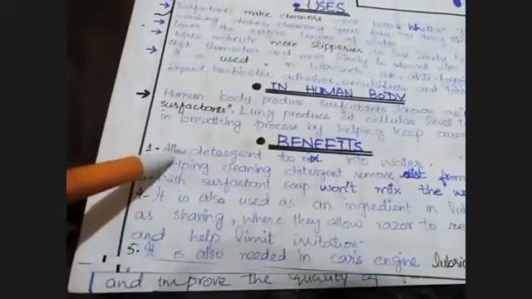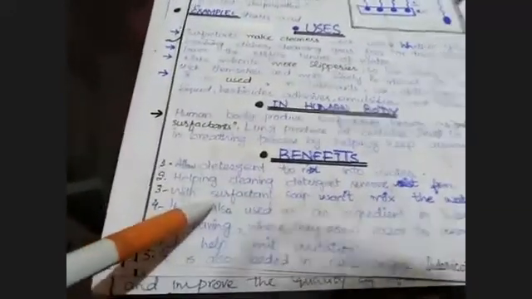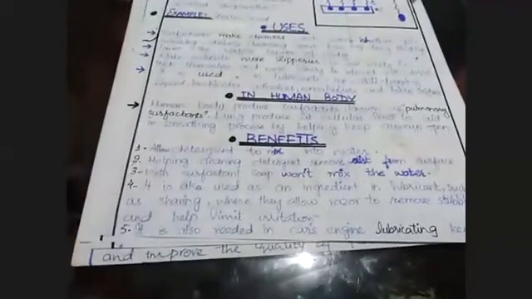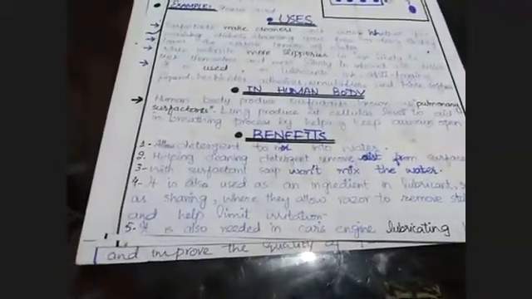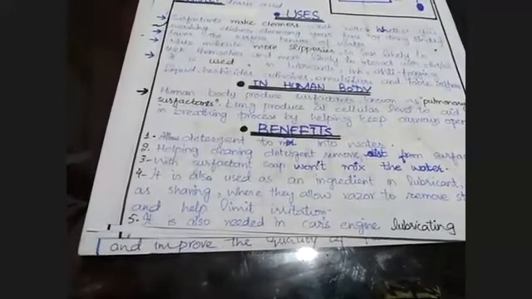What are the benefits that are provided by the surfactant in the detergent? It allows the detergent to mix into water, helping the detergent remove dirt from the surface. Without surfactants, soap will not mix with the water. It is also used as an ingredient in lubricants such as shaving products, where they allow the razor to remove stubble and help limit irritation. It is also needed in car engine lubrication.